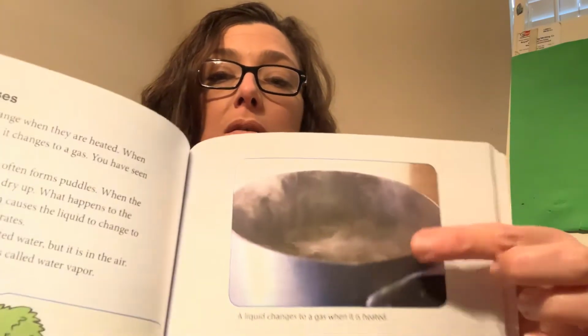When it rains, the rain often forms puddles. When the sun comes out, the puddles dry up. What happens to the water? The heat from the sun causes the liquid to change to a gas. We say the liquid evaporates. You cannot see the evaporated water, but it is in the air. The gas that forms from water is called water vapor. So you saw this picture last week.